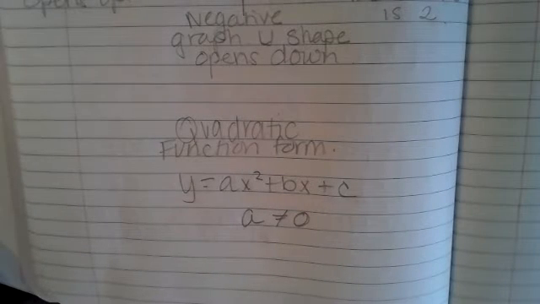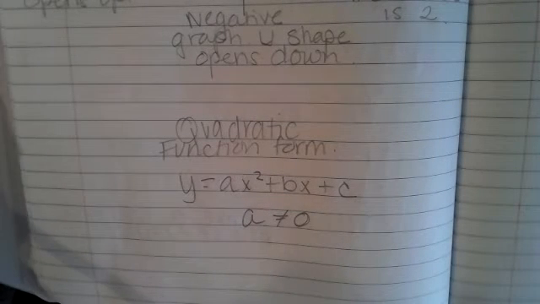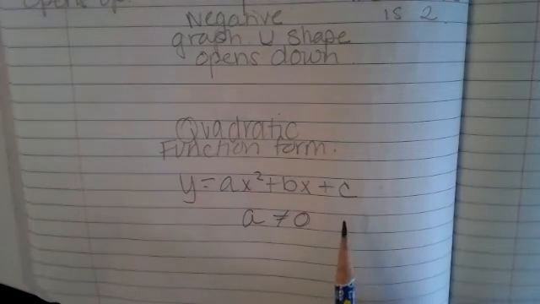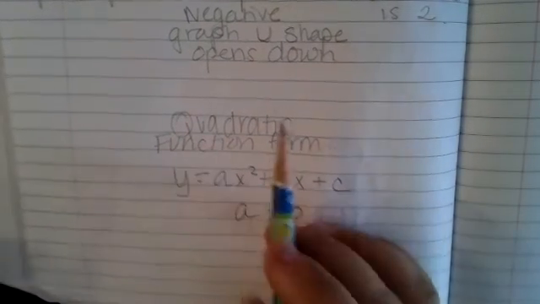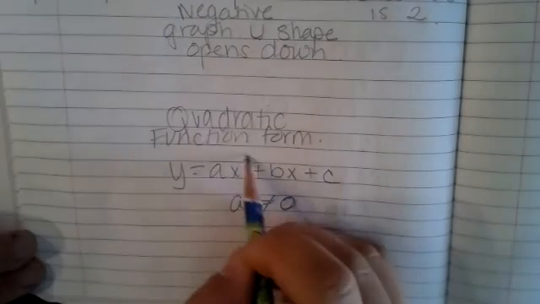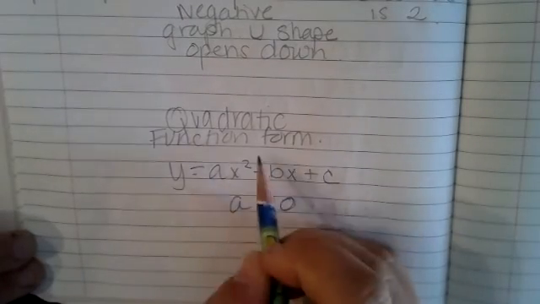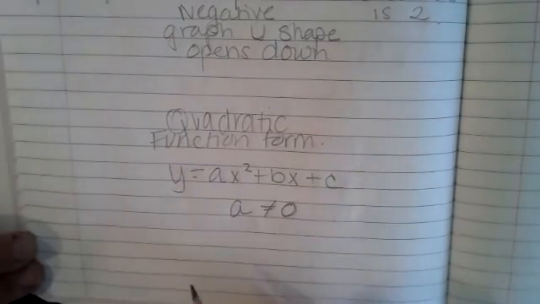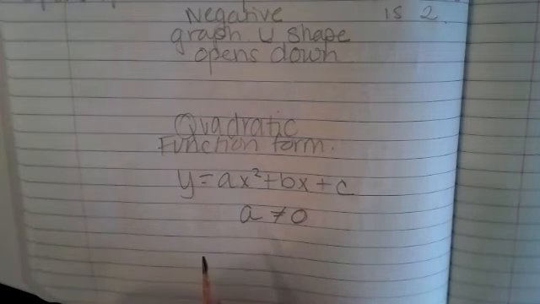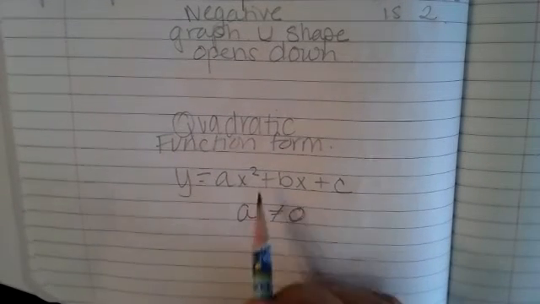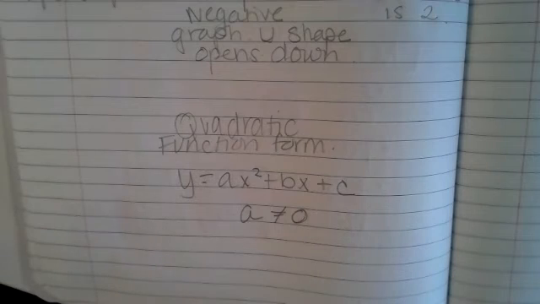So not every quadratic function is written in this format, because I don't have to have a c, I don't have to have a bx. What I have to have is this here. As long as I have a coefficient and an x squared, or a variable squared, then it's a quadratic function. If I have the rest of this also, it's still a quadratic function. It's just not a have to have.